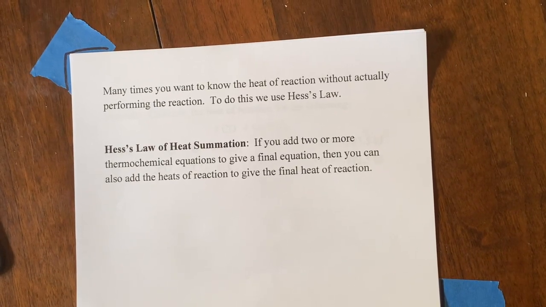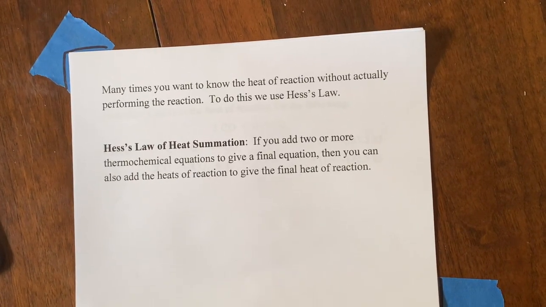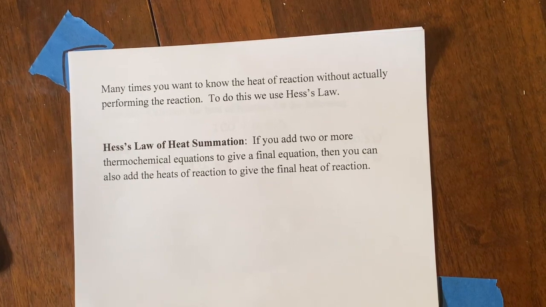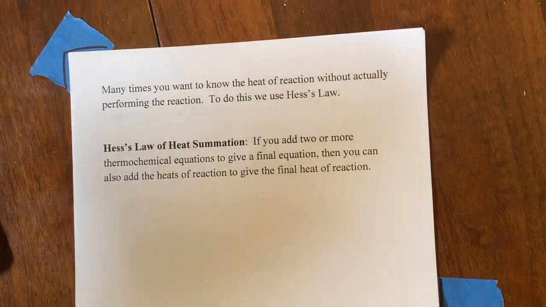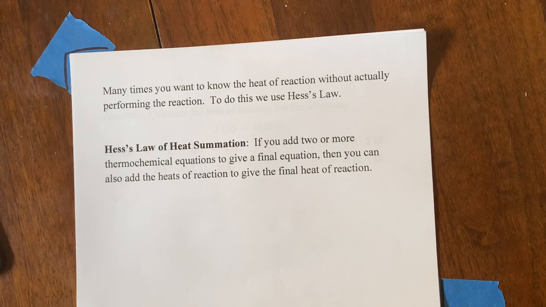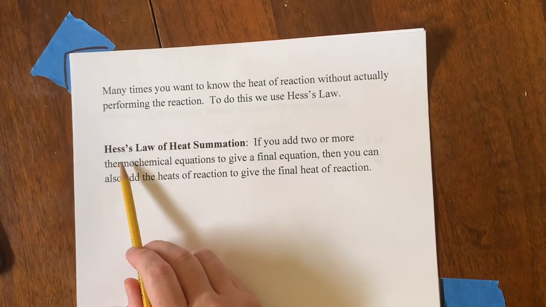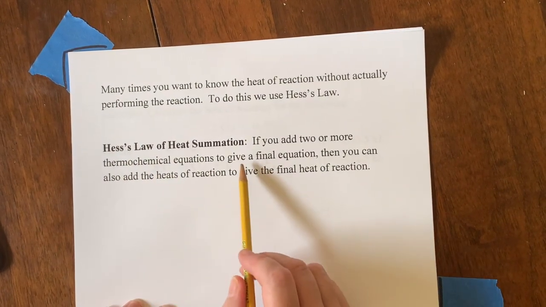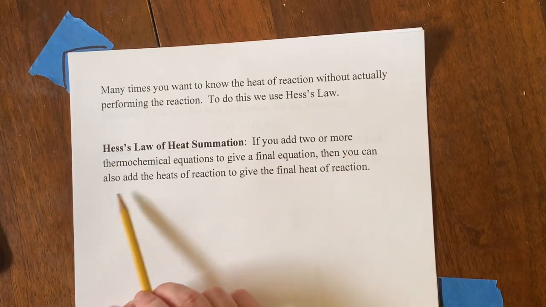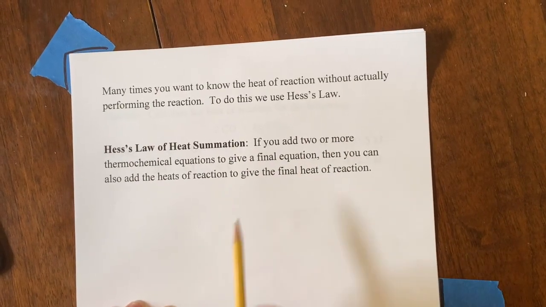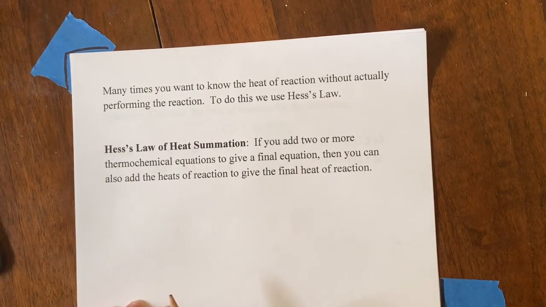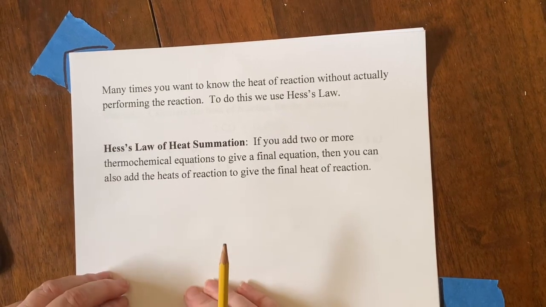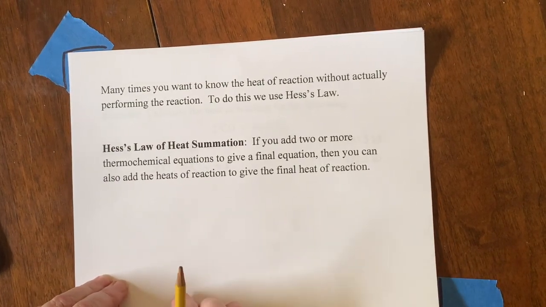Well, sometimes you don't necessarily have the delta H for the reaction you want. But you can find delta H's for a bunch of different reactions that add up to what you want. This is what's known as Hess's law of heat summation. If you add two or more thermochemical equations to give a final equation, then you can also add the heats of reaction to give the final heat of reaction. So let's take a look at what this is going to look like.